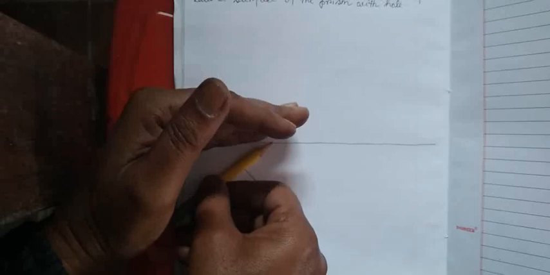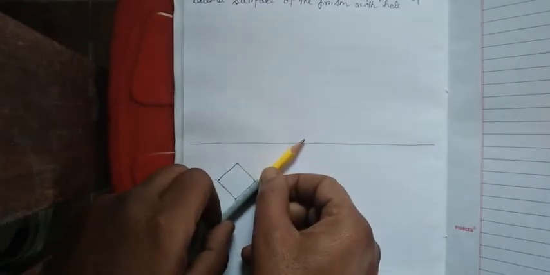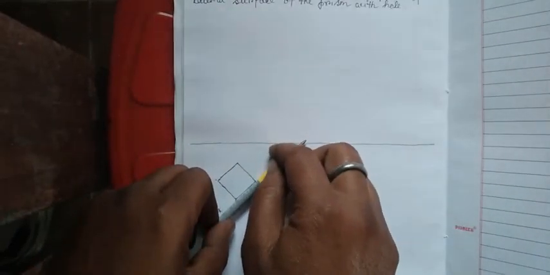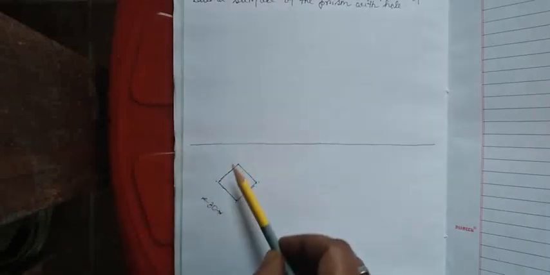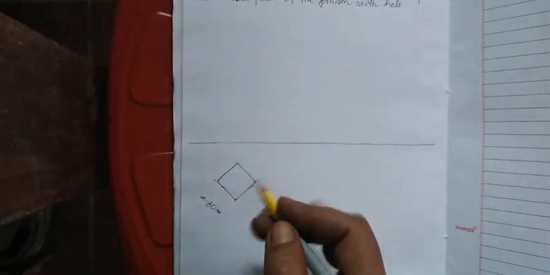This side is also inclined at 45 degree to VP, and all these sides 1, 2, 3, 4 are equally inclined, 45 degree to VP. So this is the top view of the prism.